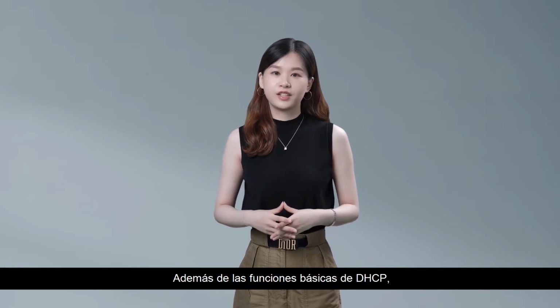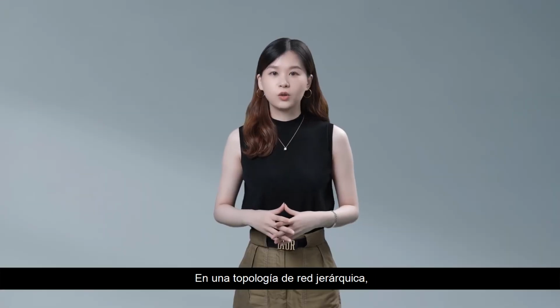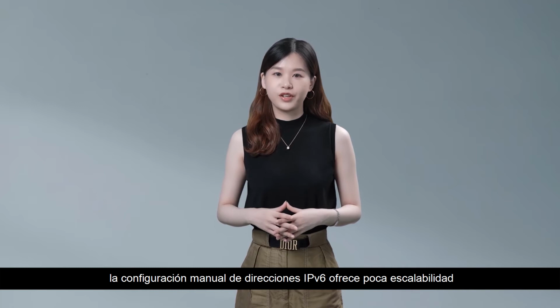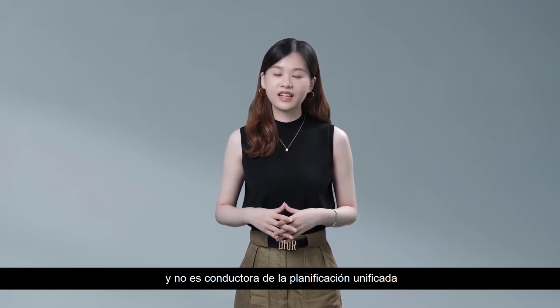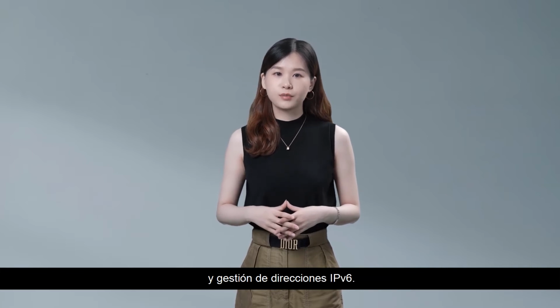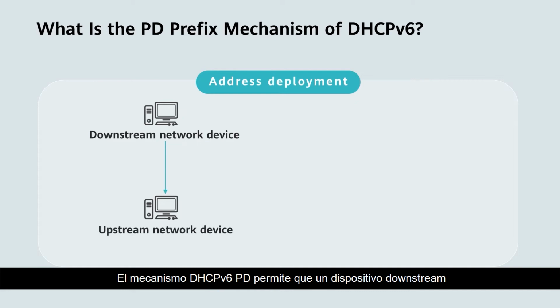In addition to basic DHCP functions, DHCPv6 supports prefix delegation, or PD. In a hierarchical network topology, manually configuring IPv6 addresses offers poor scalability and is not conducive to unified planning and management of IPv6 addresses. The DHCPv6 PD mechanism allows a downstream device to request an address prefix from an upstream device and allows the upstream device to allocate an appropriate address prefix to the downstream device.